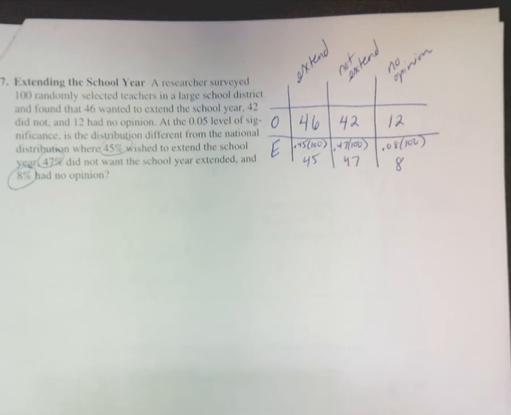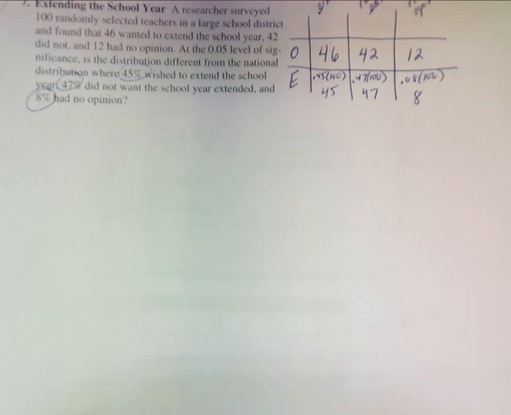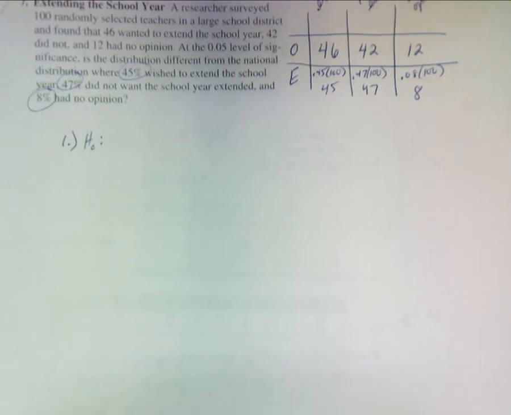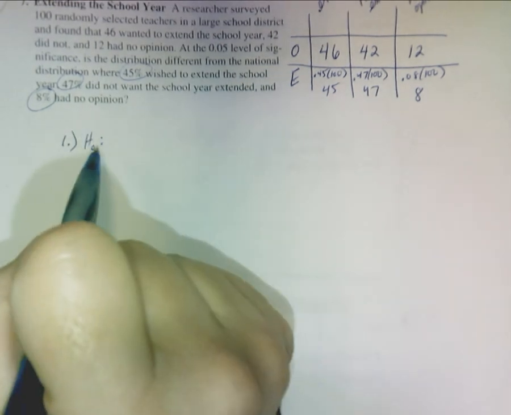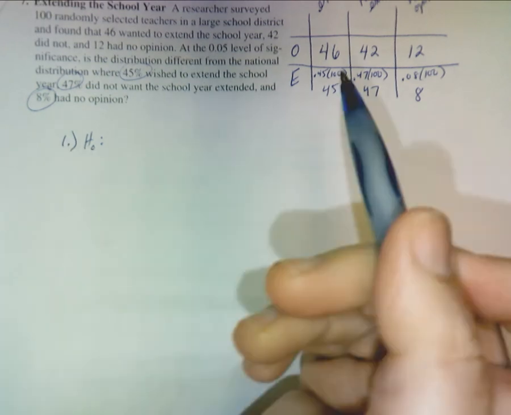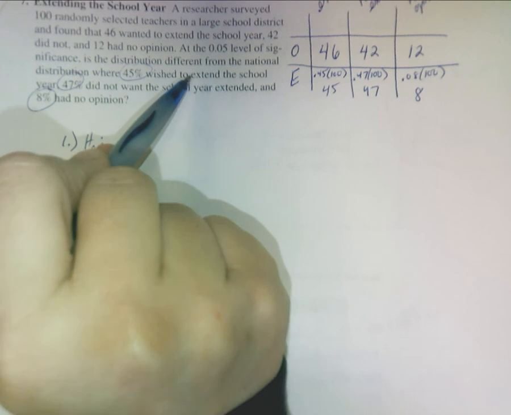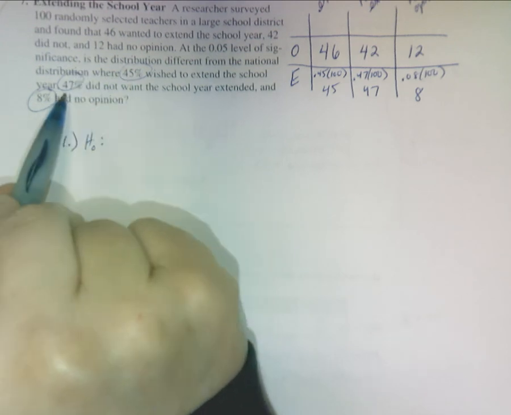All right, so now that we have that, let's set up our hypothesis test. Again, this is going to be worded a little differently. Number 1, our H0. You don't want to say there's no preference or whatever. You actually say the following. Your population would be around 45% for extending the school year, 47%, et cetera.